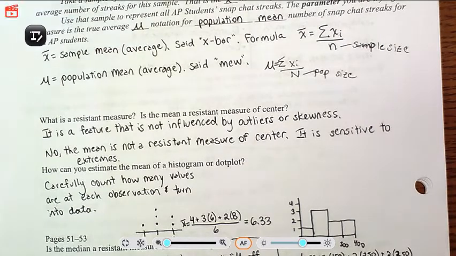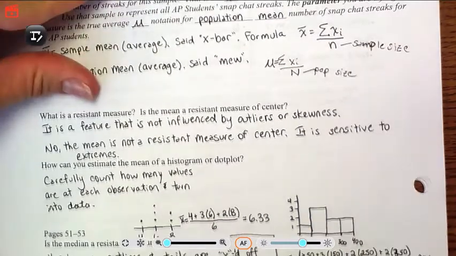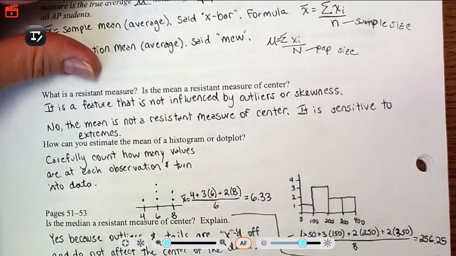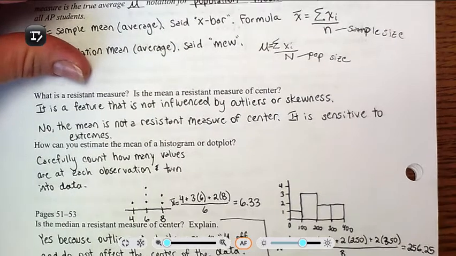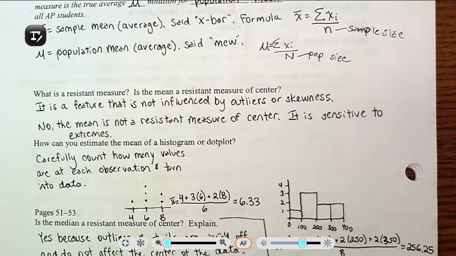All right, so extreme observations pull the mean toward them. Meaning that if you have one very old person in a group of people and you are trying to find the mean age, it will be a little bit higher than, let's say, the median age. That's because of that one older person.